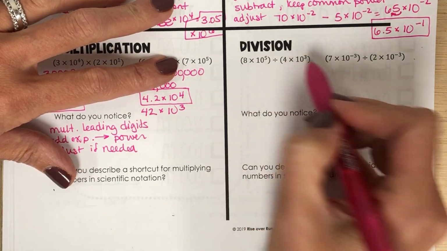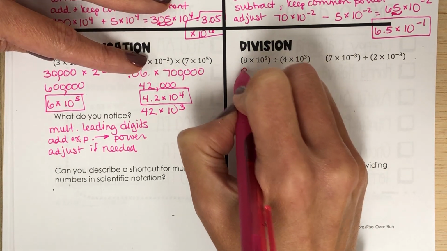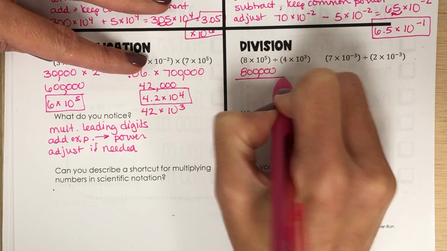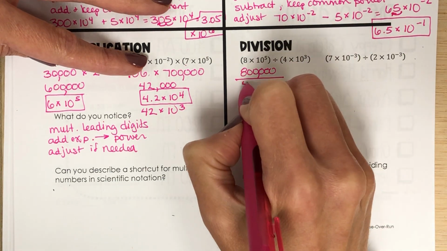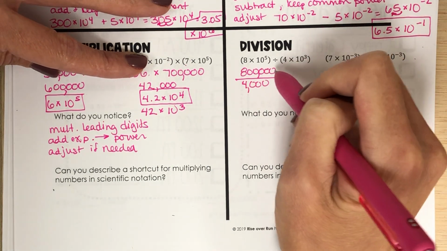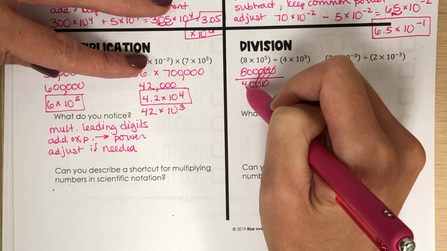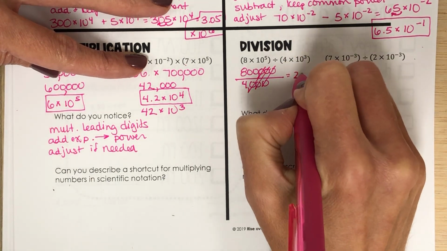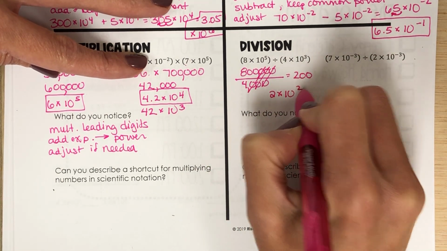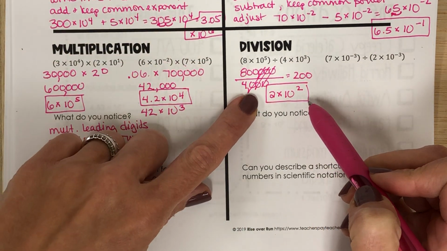Let's go ahead and convert these to standard form, then see if we can notice anything for our shortcut. 8 times 10 to the 5th is 8 followed by 5 zeros. 1, 2, 3, 4, 5. Divided by, I'm going to write it as a fraction, 4 with 3 zeros. And I know I'm going to simplify these. I'm going to start dividing by 10 over 10, 10 over 10, 10 over 10, and I have 800 divided by 4, that is 200. And if I were to rewrite that, that would be 2 times 10 to the 2nd. So how do I get from here to here? Do you notice anything?